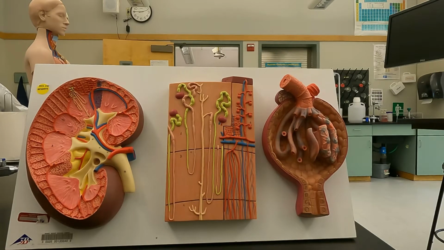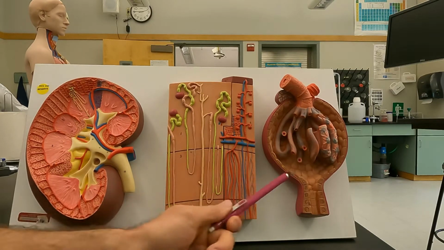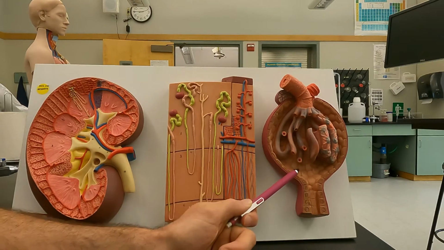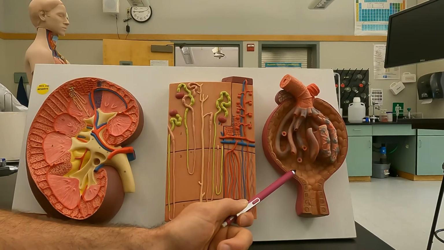What's the main thing we're going to find? What's the main thing that the filtrate is going to be made up of? That any fluid in the body is made up of? Water. Okay, so it's mostly going to be water. What are some other things we're going to find in that filtrate? Sodium? Good. Electrolytes, sodium, potassium, calcium, magnesium, all that type of stuff.